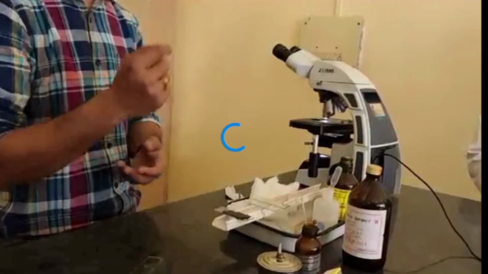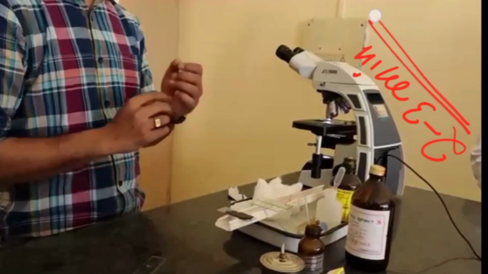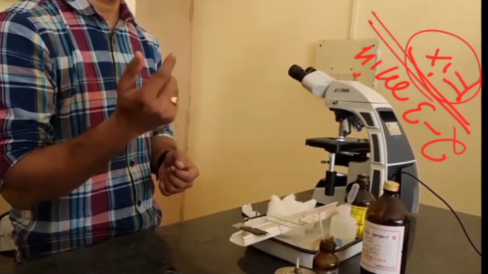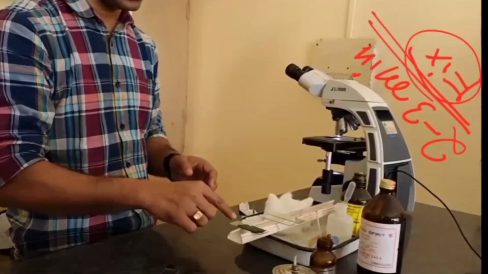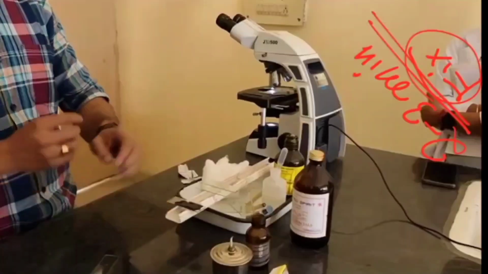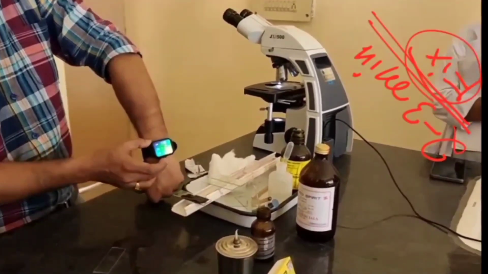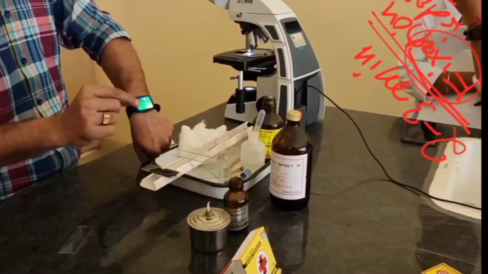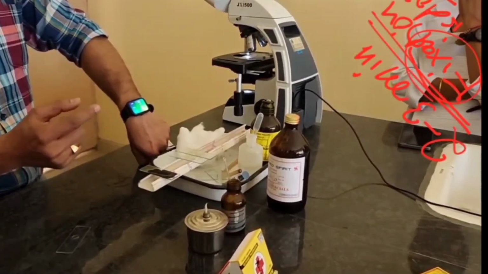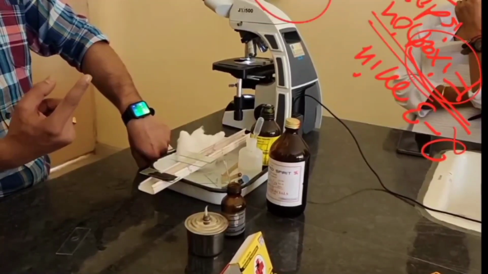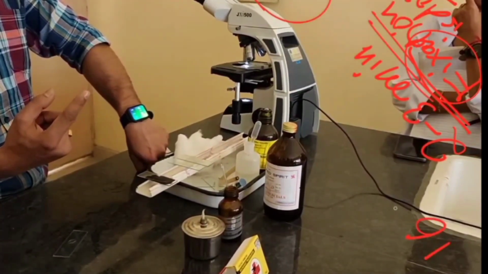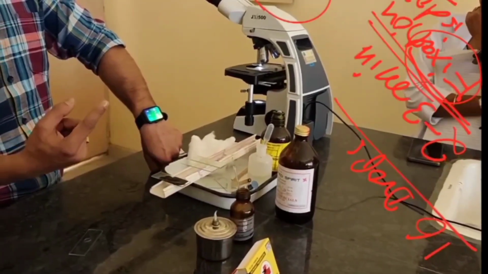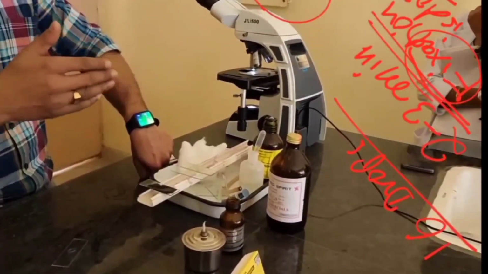Now at this point, how much time do I have to wait? 2 to 3 minutes. Why 2 to 3 minutes? This is the fixation time, to fix the cells or blood film on the glass surface. Now around 2 minutes 30 seconds is over. So fixation is done, and now the next thing I am going to add is distilled water. How many drops? Here I have added 16 drops of Leishman stain, so now we have to add 16 drops of distilled water.